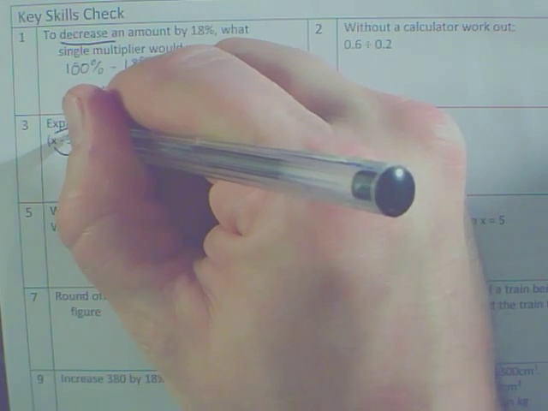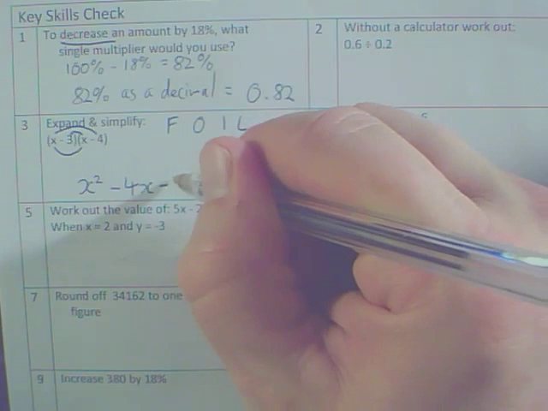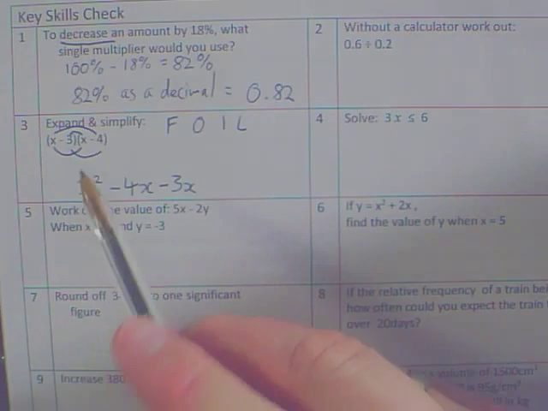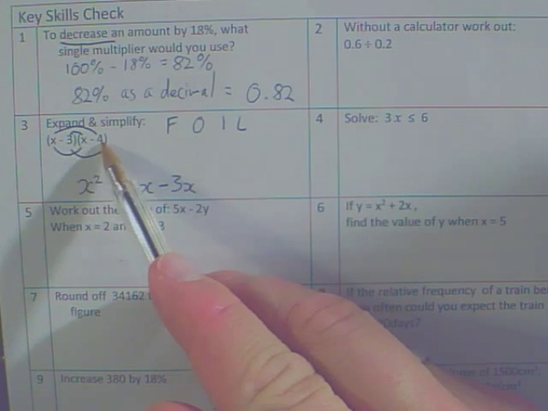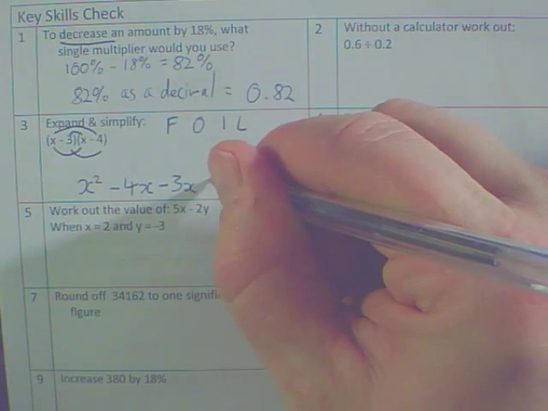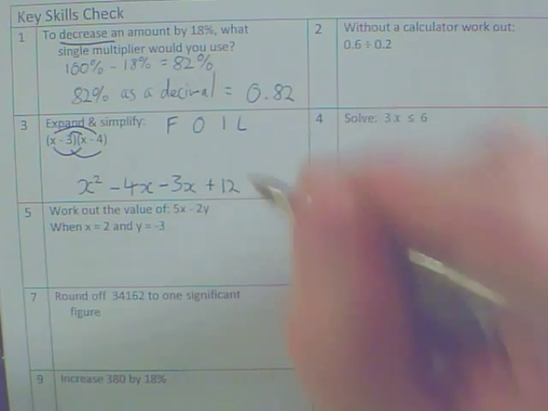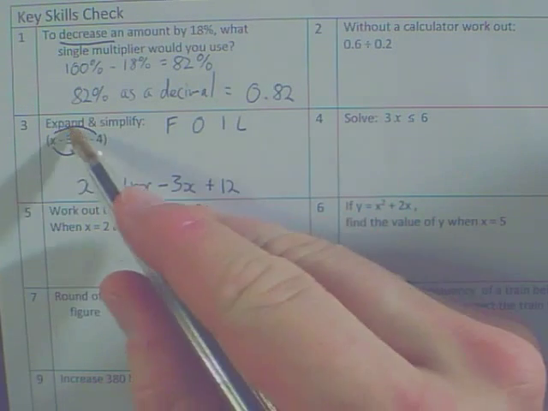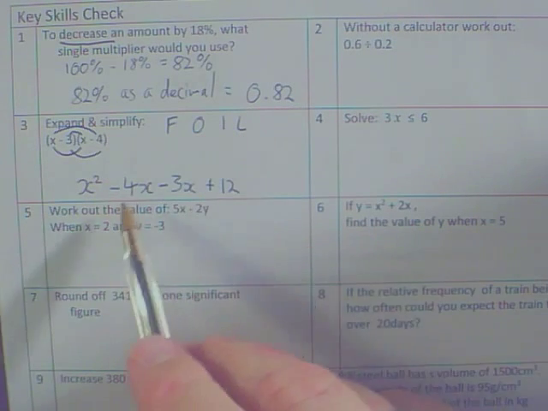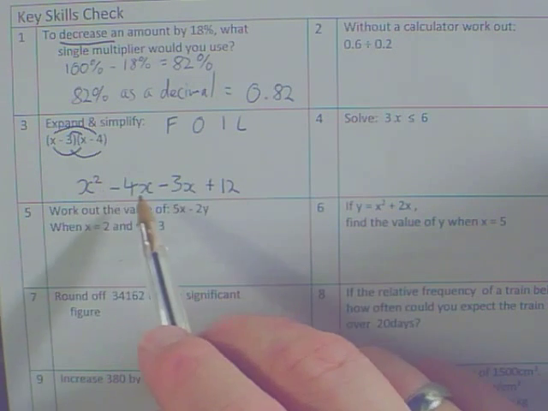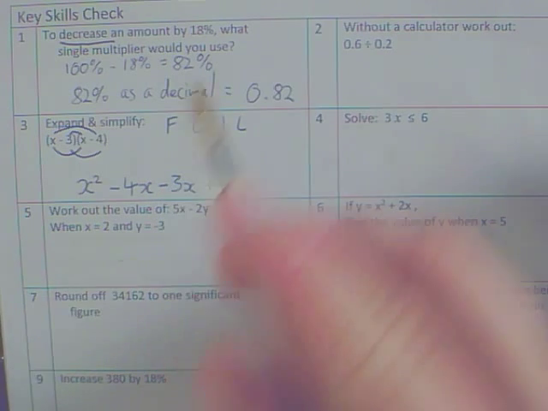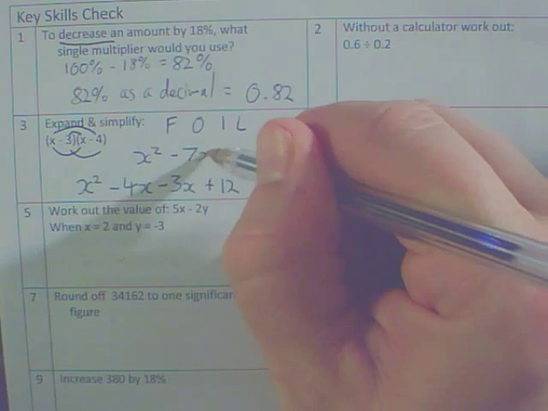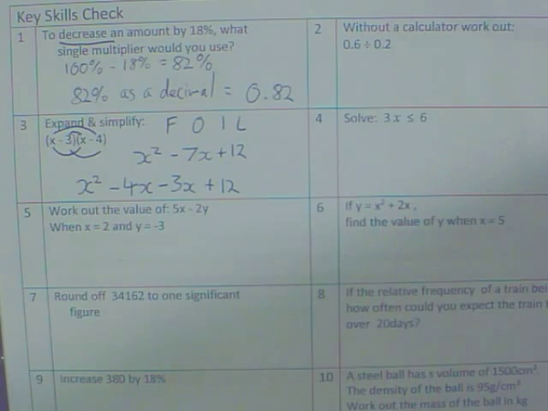Inner, that's minus 3 times x, which is minus 3x, and then the last ones. This is the one where people will tend to make a mistake. This is minus 3 times minus 4. Two negatives multiplied together gives a positive, so it's plus 12. Now I've got to collect like terms to simplify. The only like terms are the x terms: minus 4x and minus 3x gives minus 7x. So I've got x squared minus 7x plus 12. That's my answer.